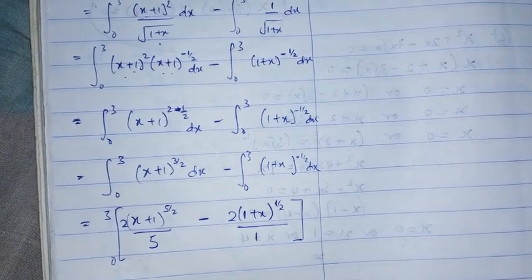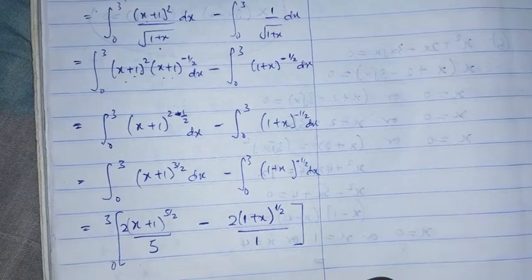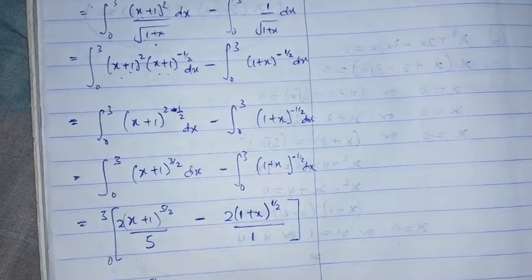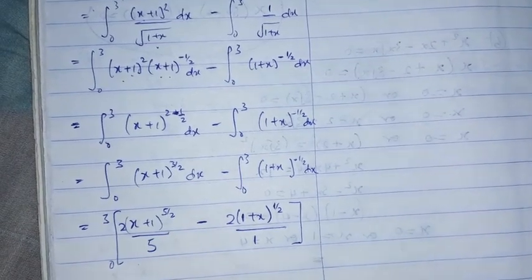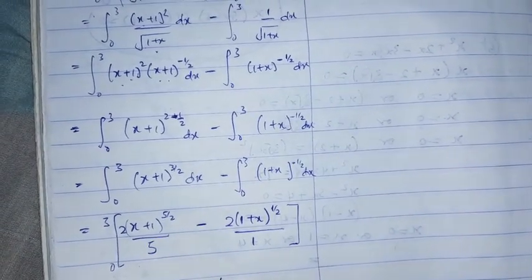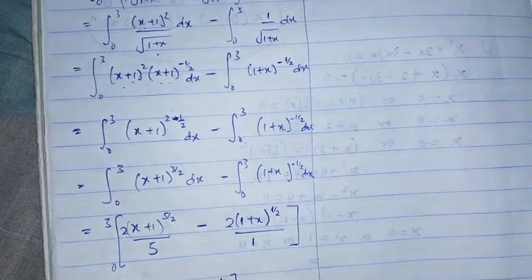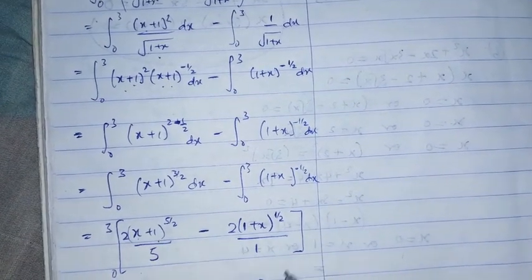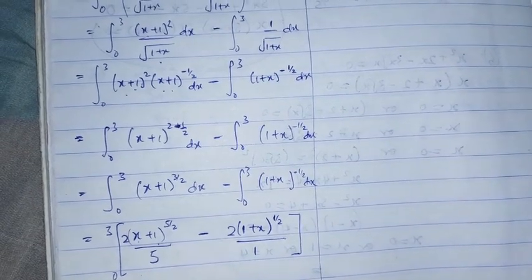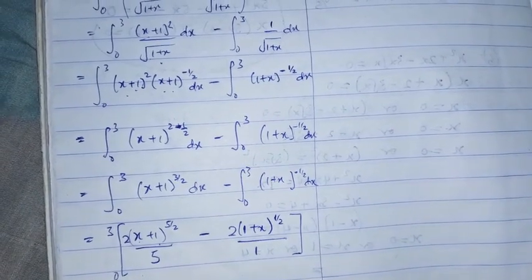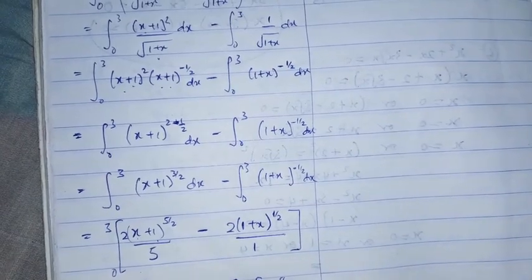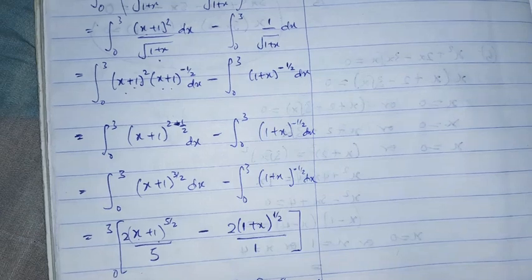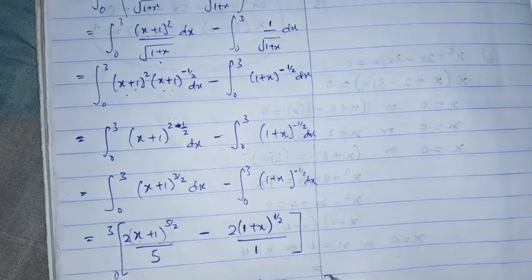This becomes 2 into 4 raised to 5 over 2, all over 5, minus 2 into 4 raised to 1 over 2. Then minus that of 0: this is 0 plus 1, that's 1. So that's 2 into 1 raised to 5 over 2 over 5, minus 2 into 1 raised to 1 over 2, like over 1, like so.